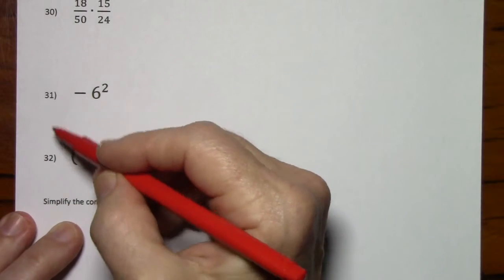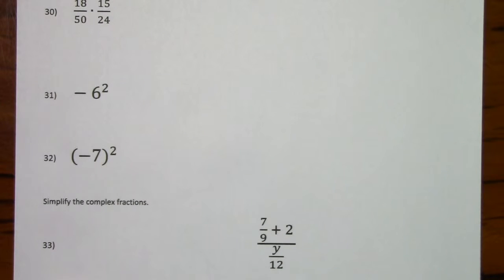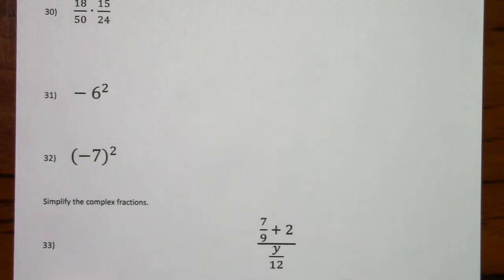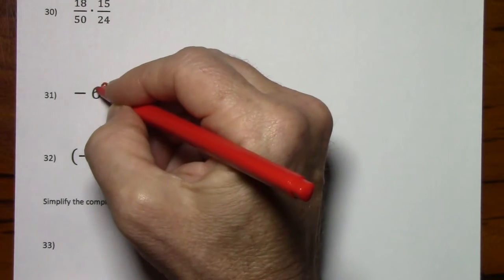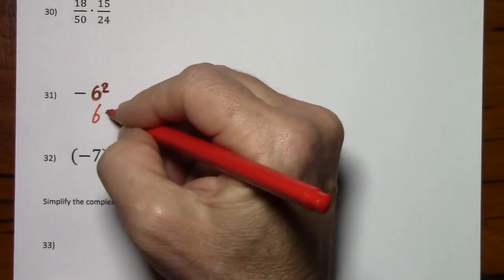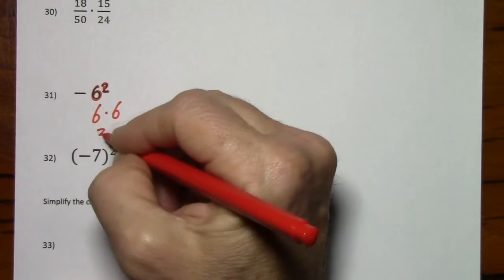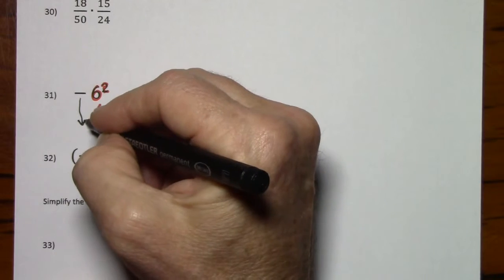I'm going to look at 31 and 32 because it's a situation that causes a lot of confusion. The exponent applies to the first thing that it touches. So the 2 applies to the 6. This means you have 6 times 6, which gives you 36, and this negative simply comes down.